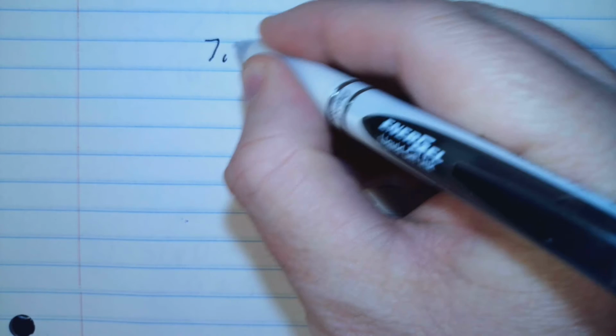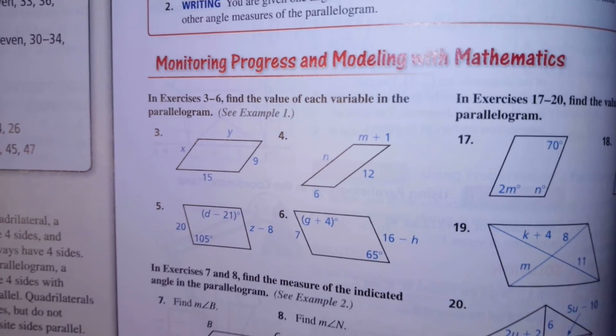I'm going to start with 7.2, and I'll write a big 7.3 when we cover that. Most people are okay with this to a point. Let's just look at the strategies.